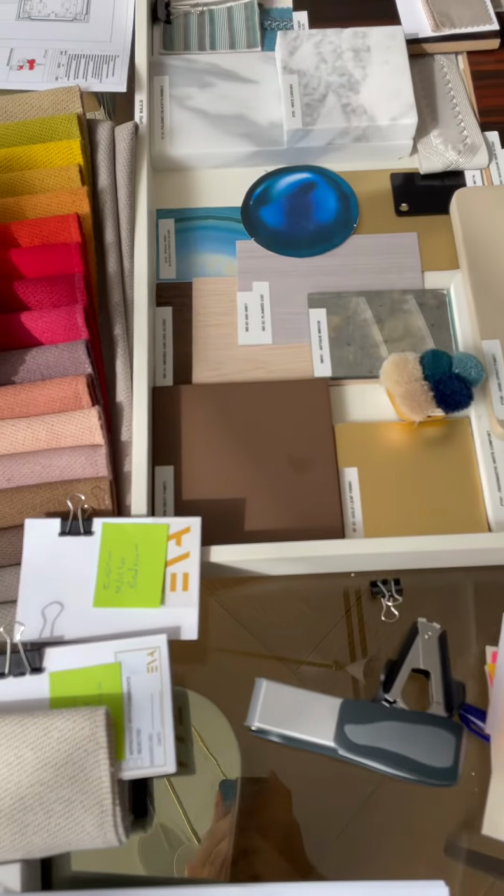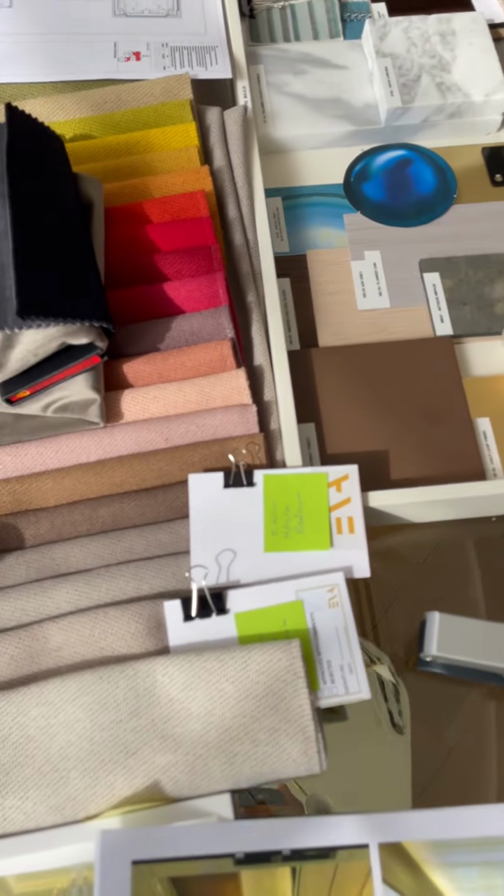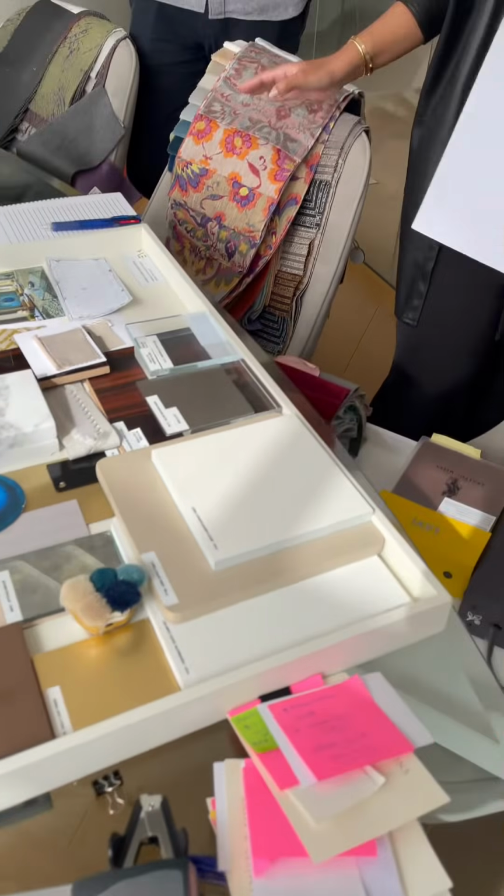If I choose this fabric, okay? Sometimes you find from the same catalog something that is matching with it. So in a lot of cases, I went to the meeting and I selected one fabric that the client liked, and then we ended up selecting the rest of it from the catalog. So always take the catalogs with you.